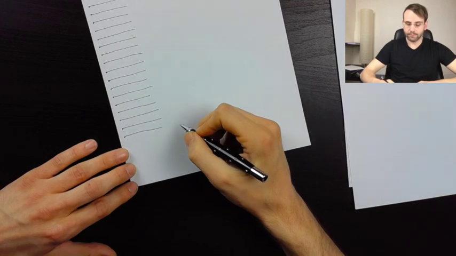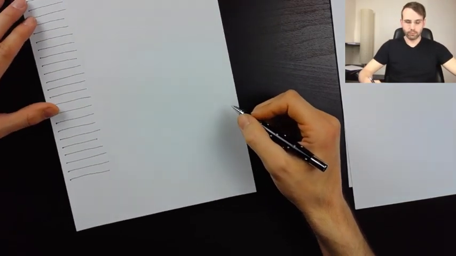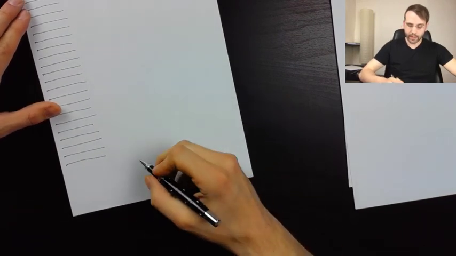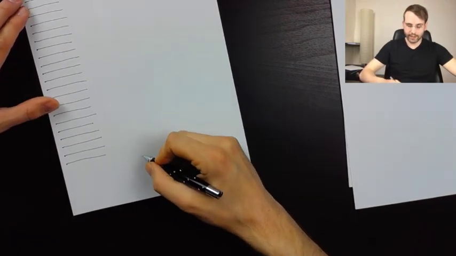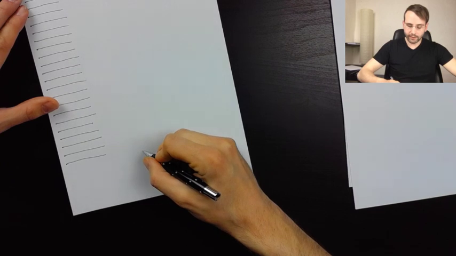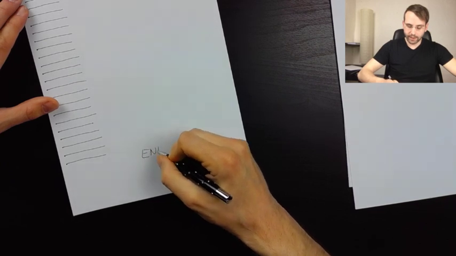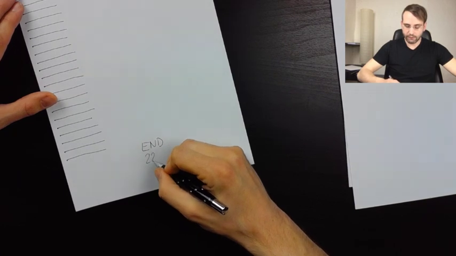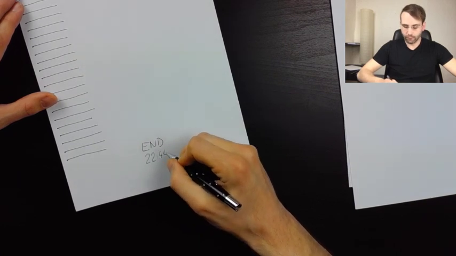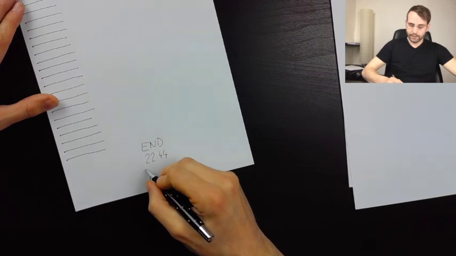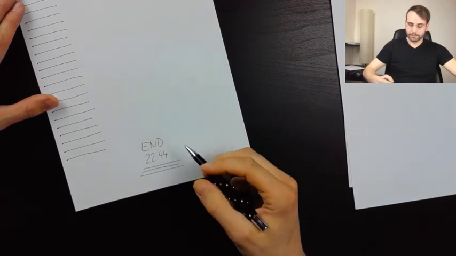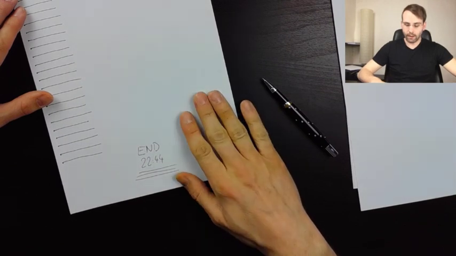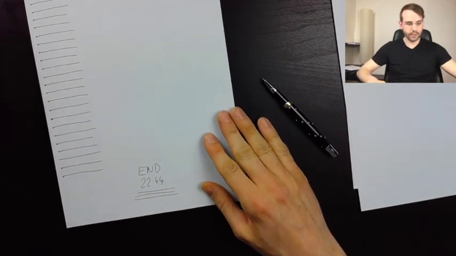Then write it down. So that was stage 4. And now below at the end you write in big letters and the time what we have now. We have here 22:44 and 3 lines, and put the pen down. Now our session is done.